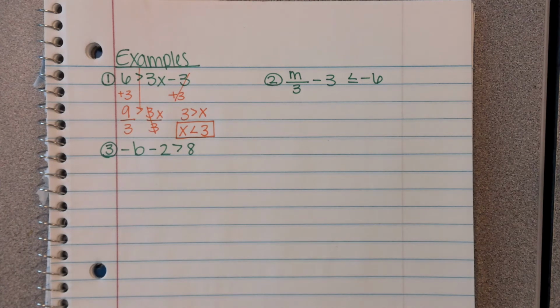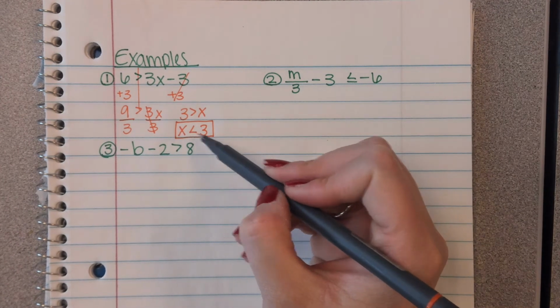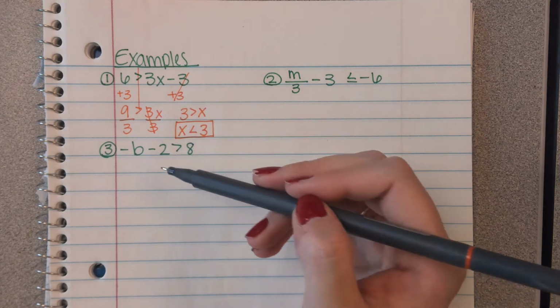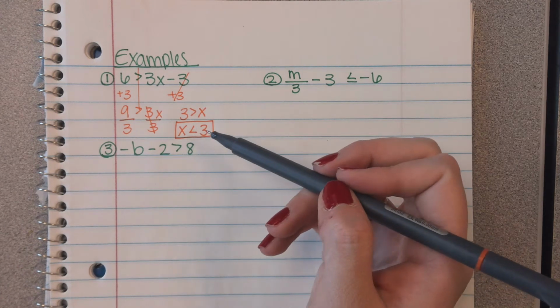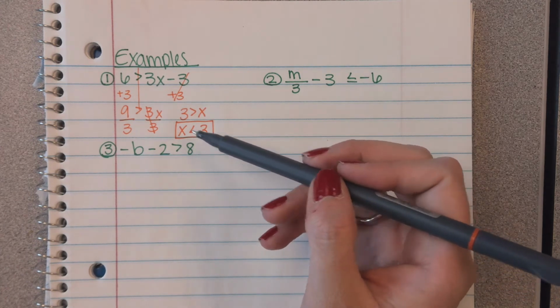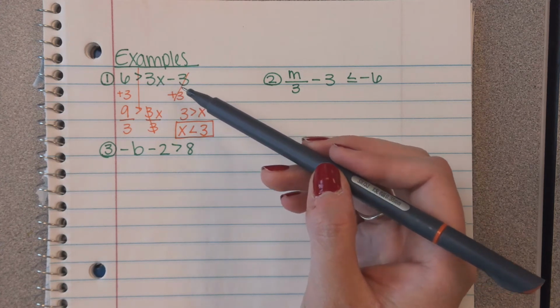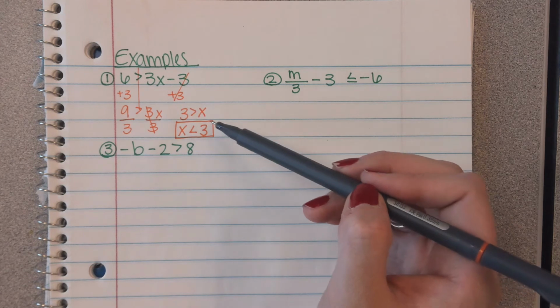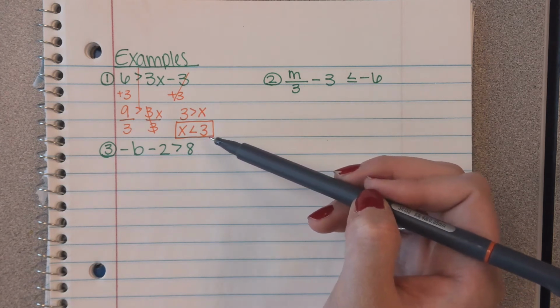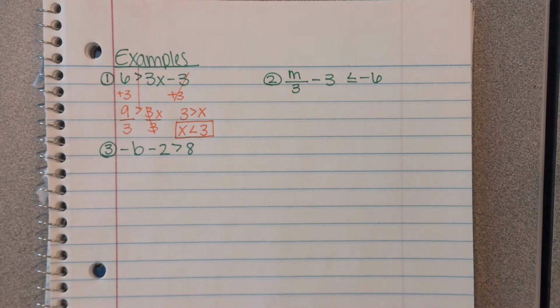You can check your answers by picking a number that's less than 3, plugging it into the equation, and seeing if it works. So I'm going to say 2. 2 is less than 3. So 3 times 2 is 6. 6 minus 3 is 3. 6 is greater than 3. It works. Okay, so you can check your answers. Now, pause the video. Take just a second. Try examples 2 and 3. And then come back and check your answers with me.